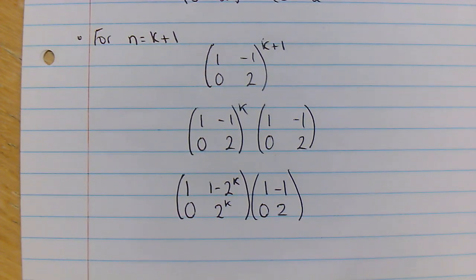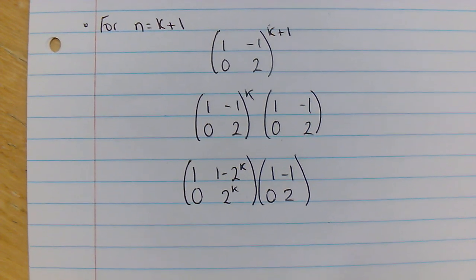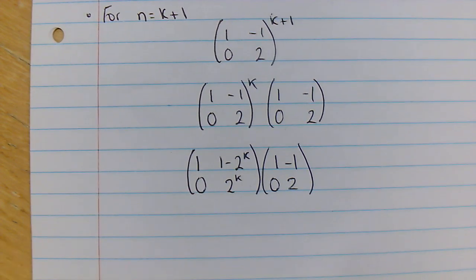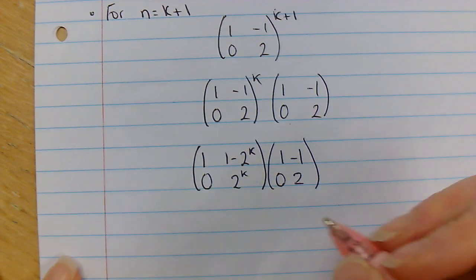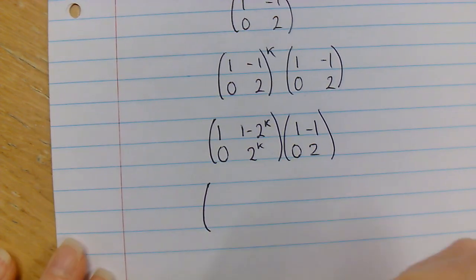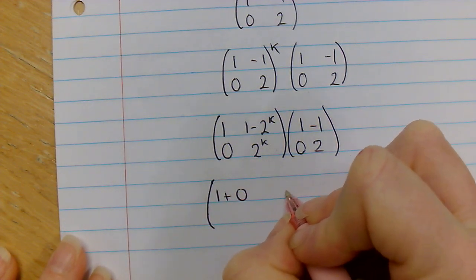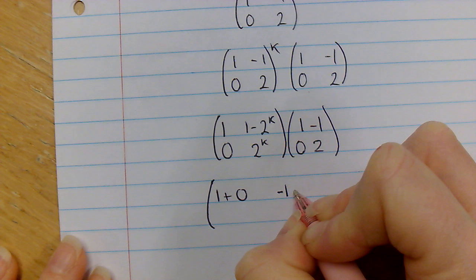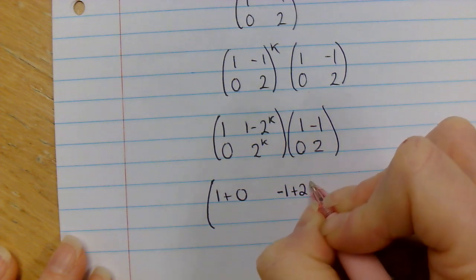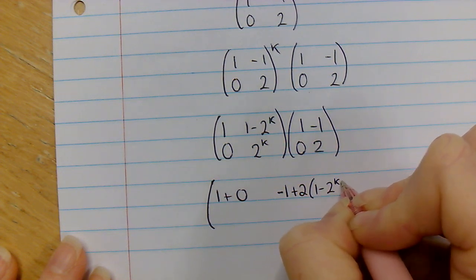So, are we all happy when we're multiplying? Remember, when you multiply, you're adding. So we end up with, what have I got? Let me do it as one big matrix. I've got 1 plus 0, and then this is going to be minus 1 plus 2 times the 1 minus 2 to the power of k.